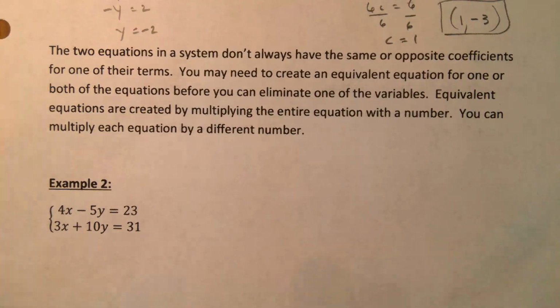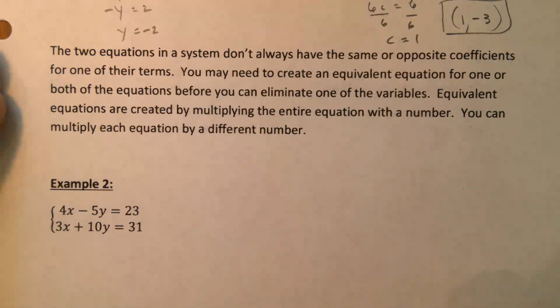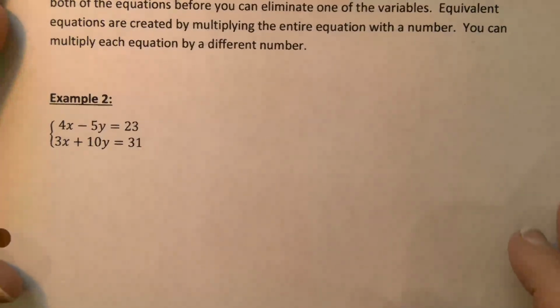And what they're saying is sometimes it doesn't work that way. You may need to create an equivalent equation for one or both of the equations before you can eliminate one of the variables. Equivalent equations are created by multiplying the entire equation with a number. You can multiply each equation by a different number. So this is where it gets a little bit trickier.